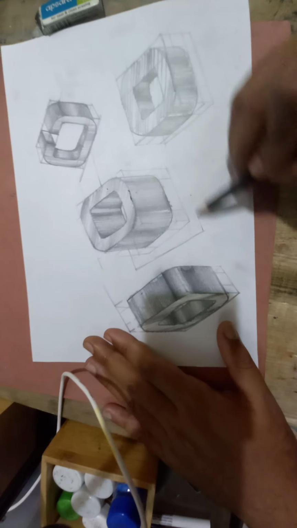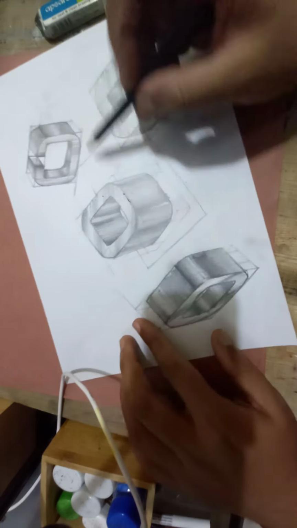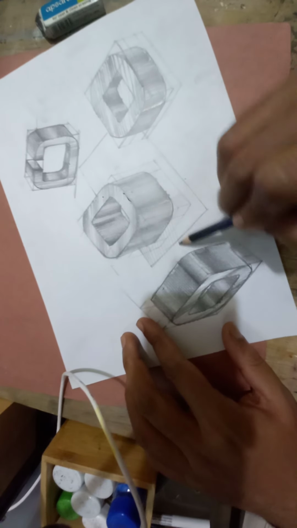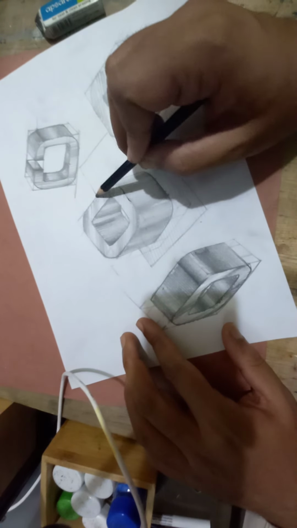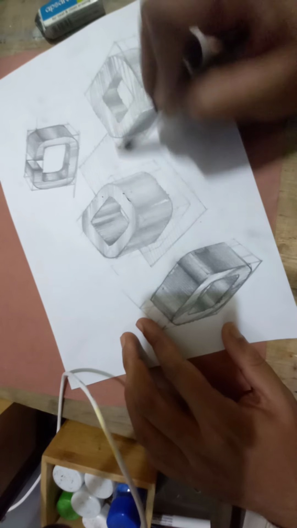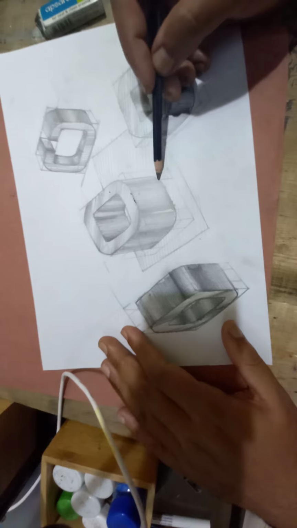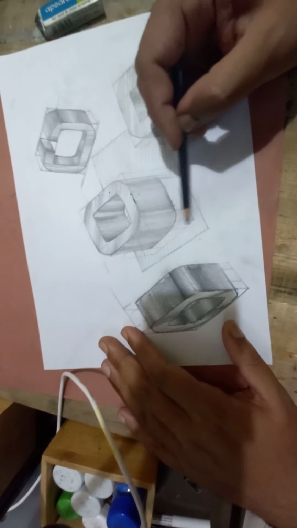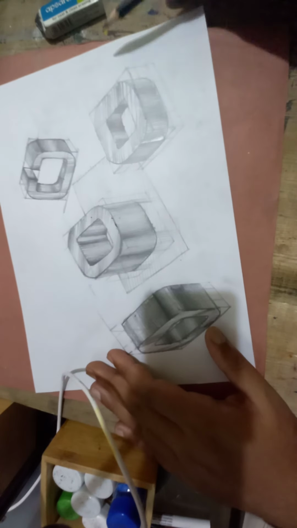Just make a line. Push this down to show the reflection.